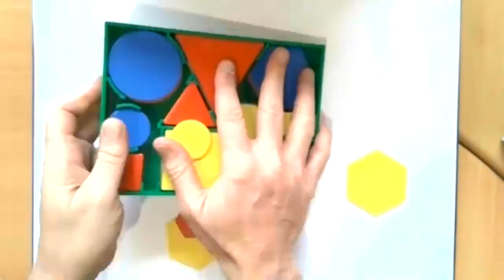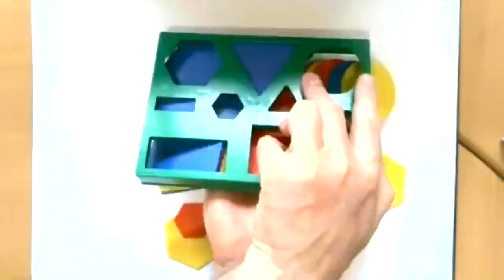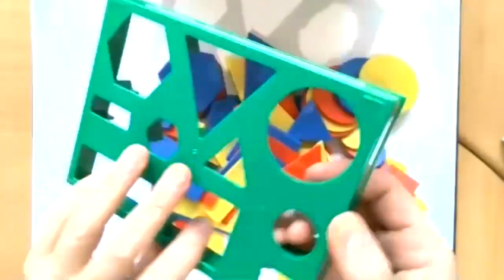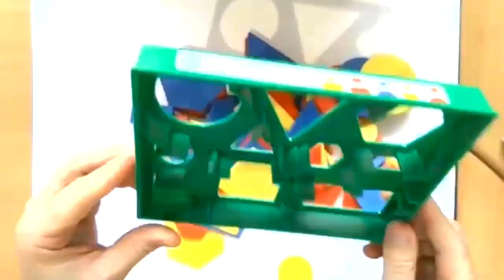So if you empty them out, which is what I'm going to do right now, then you will see that actually the bottom of the box has a template. And so instead of drawing around the pieces, you can draw around there and you'll get a better picture. And you start to see the different shapes and sizes and so forth.